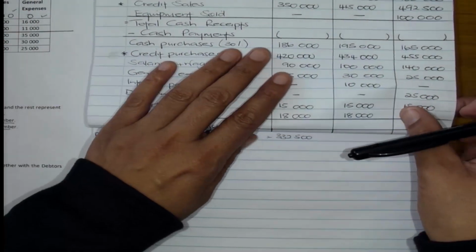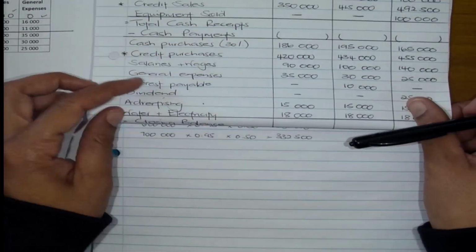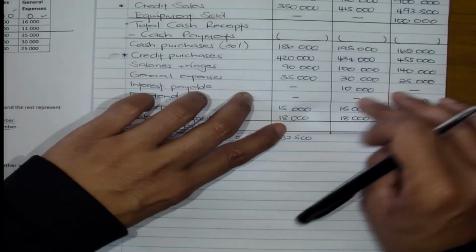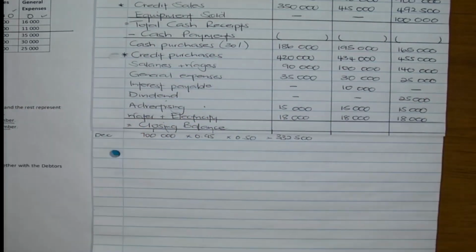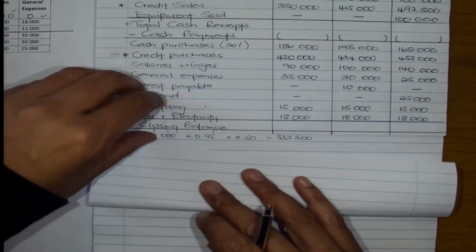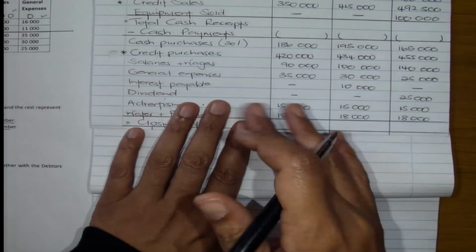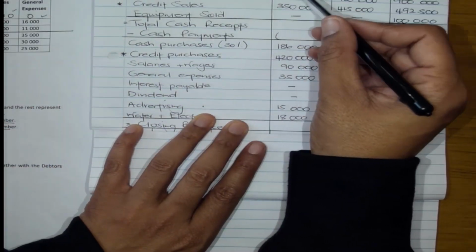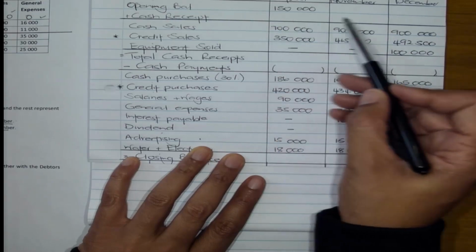Let me fold this page because we're not going to need the calculation anymore, so that we just concentrate on what we need to do. And this is what we need to do. Okay, so now we're going to add up everything in this block, right?